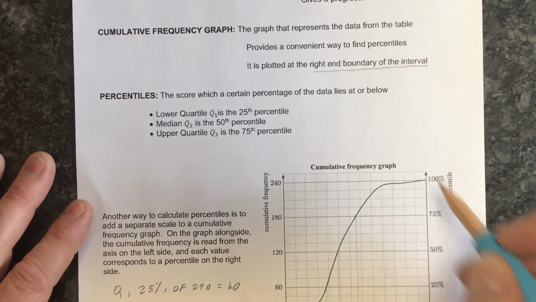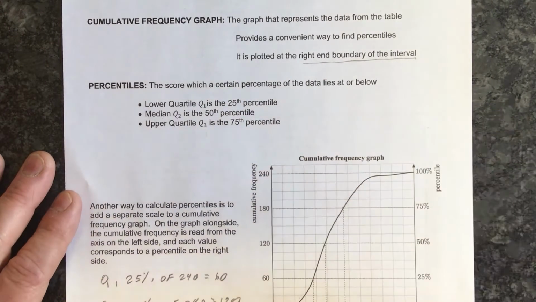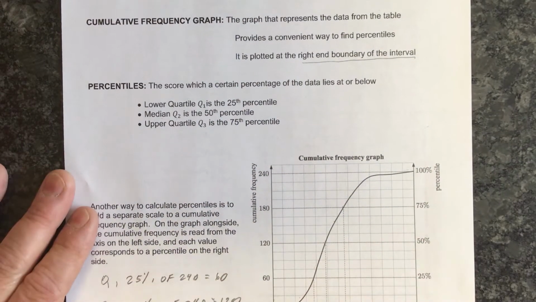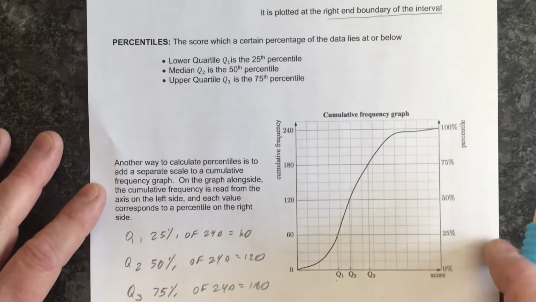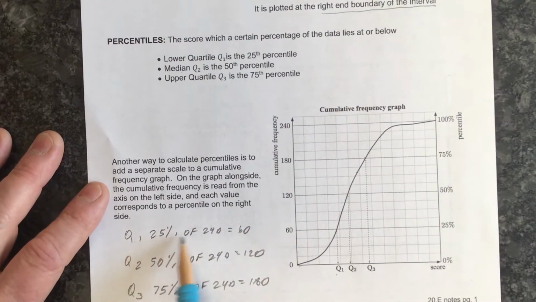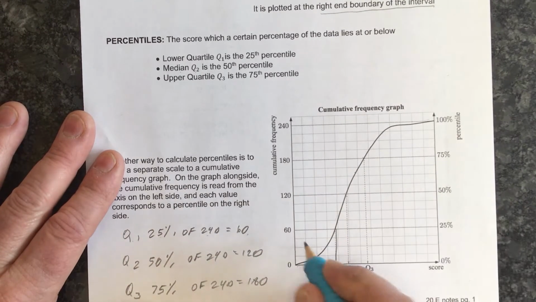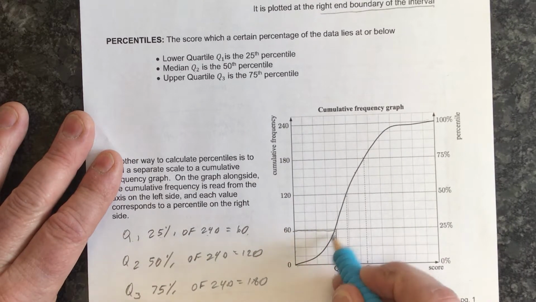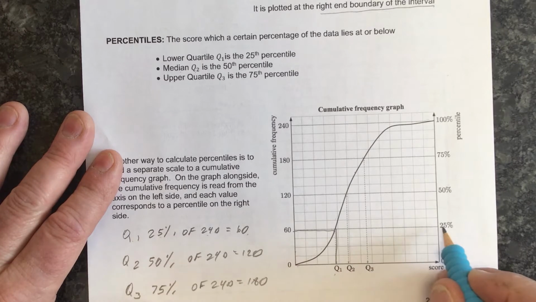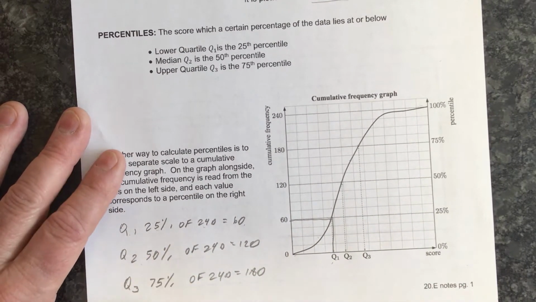Now here we have a cumulative frequency graph. There are 240 participants in this particular graph. Here's your quartile 1, 2, and 3, and then your percentages. Now, quartile 1, I take 25% of 240, which is 60. So here's quartile 1, here's 60. From here to here, that's 25% of your data, but this represents the 25th percentile, as you see over on the side. Quartile 2 is 50% of the data. So 50% times 240 is 120.